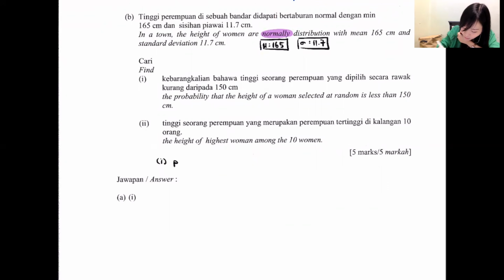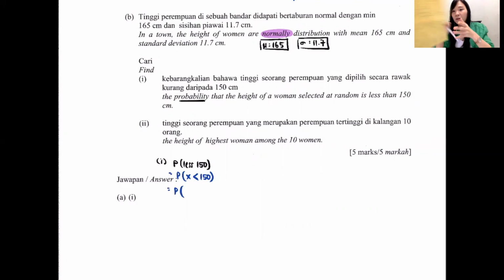They say, find the probability that the height of the woman selected at random is less than 150. Every time you want to define whatever stuff, we call it X. Less than, that means smaller than 150. Remember, this kind of normal question, you will always change it to Z because your table only supports Z. So how do we change it to Z? Using your X minus your mean divided by your standard deviation.